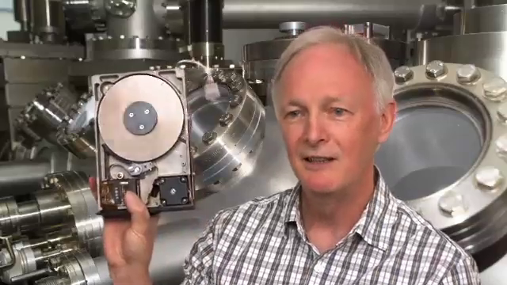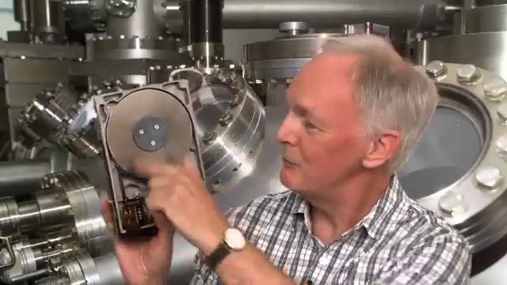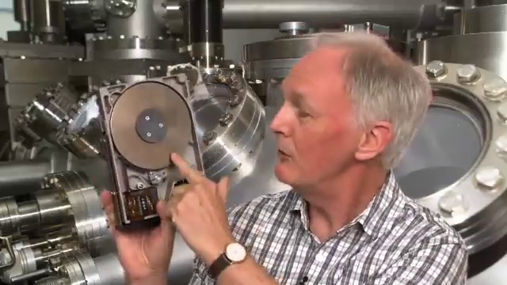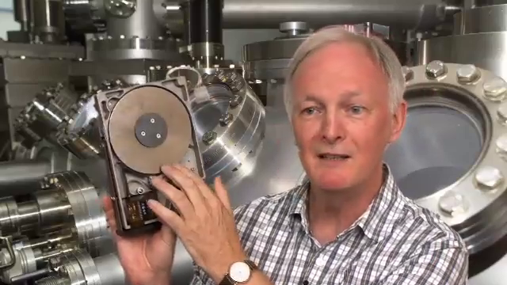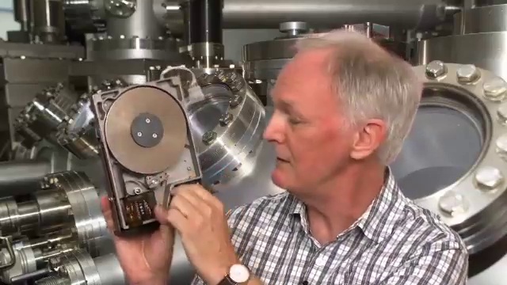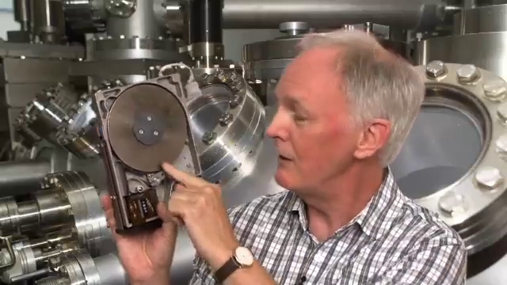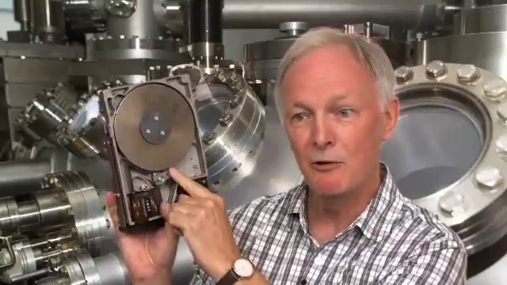This is a hard disk. It's from 1985. That's what the inside looks like. The way it works is the disk spins and the information is stored as little magnetic elements on the surface of the disk and is read by a little spindle that moves back and forth along the radius.